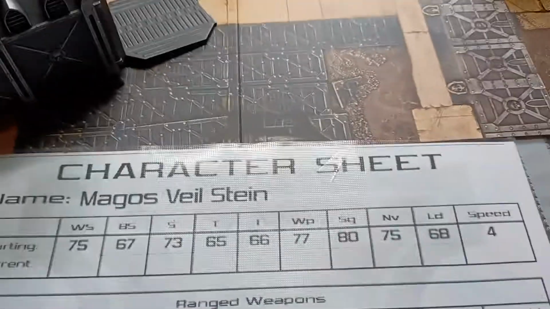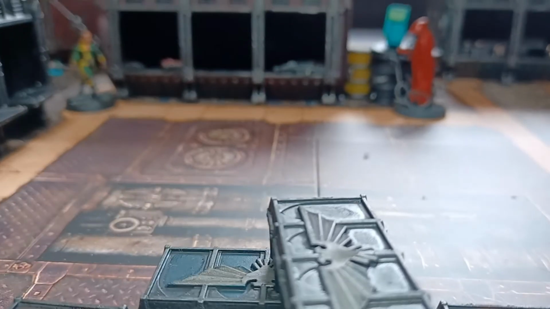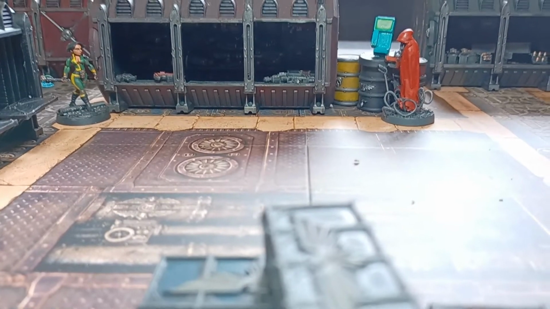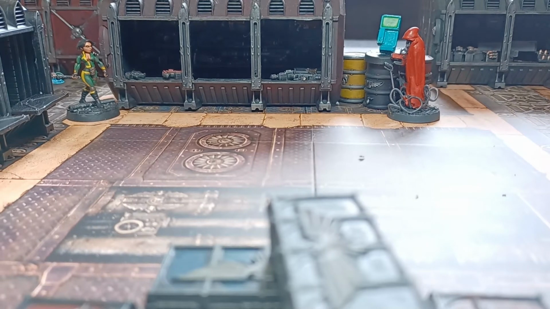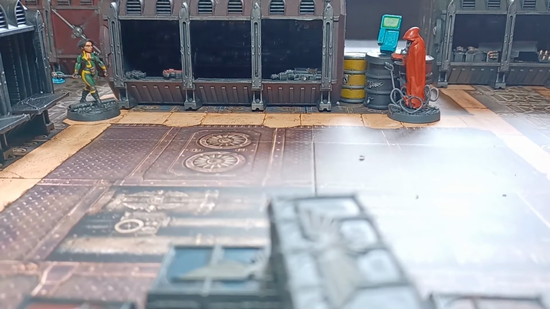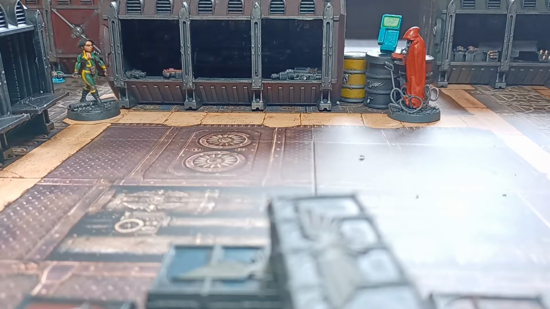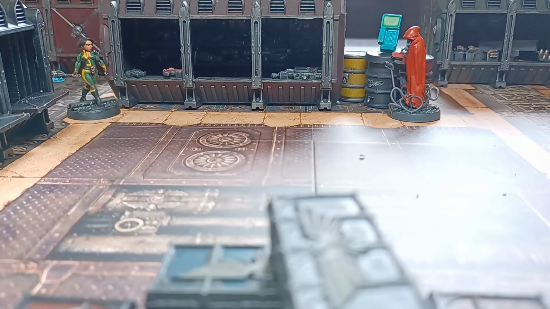Now, there might be scenario-specific things, but it could just be a win-loss turn objective, or it could be gain victory points sort of thing. But regardless, he's done that.